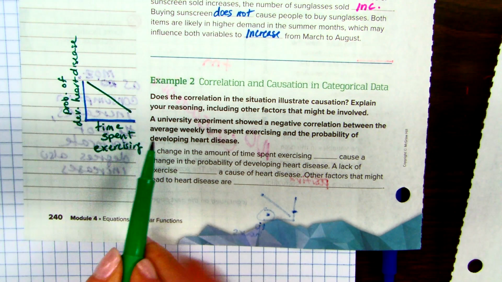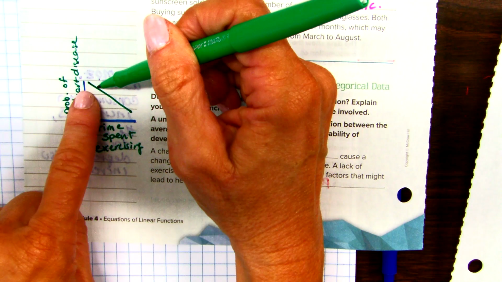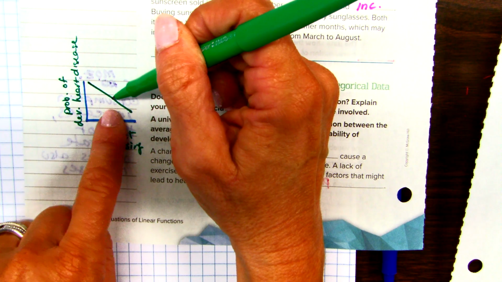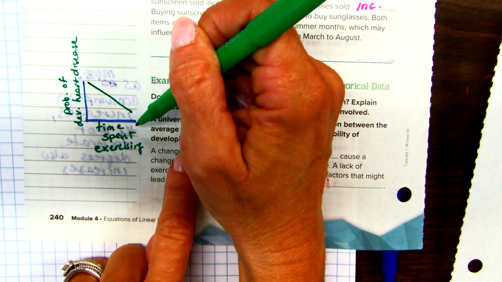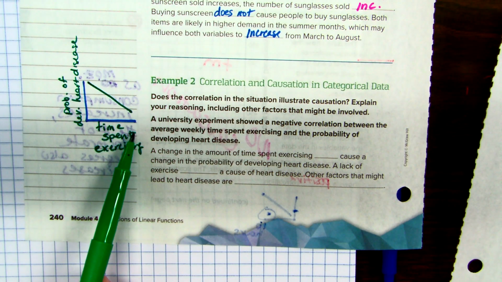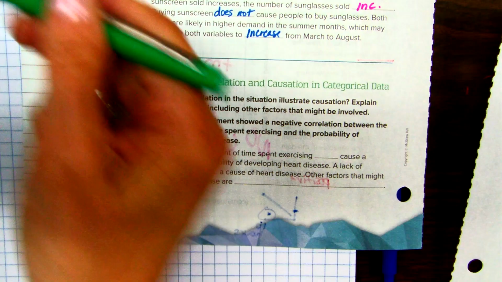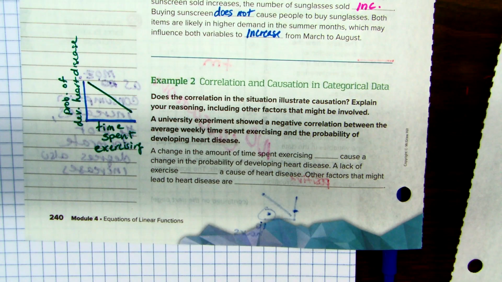As you exercise more, your risk of heart disease, what happens with it? Goes down, decreases, right? That's what that means. As we increase our exercise, our probability of getting heart disease gets smaller. Does that show causation? Yes. One does cause the other.